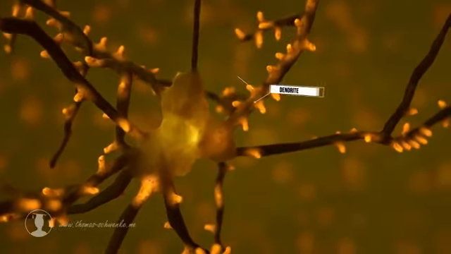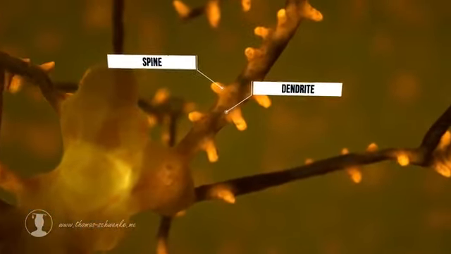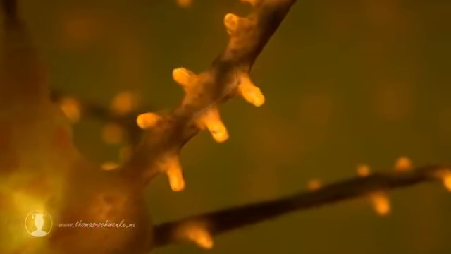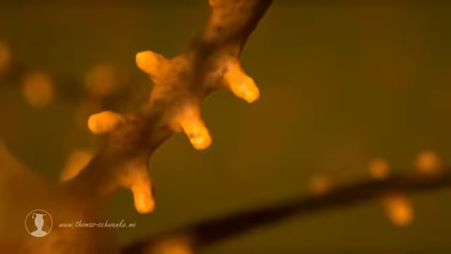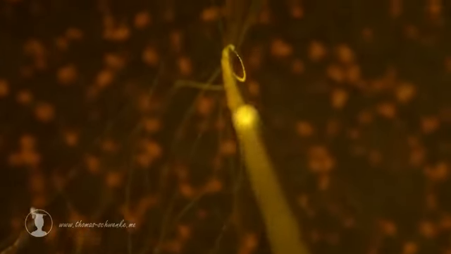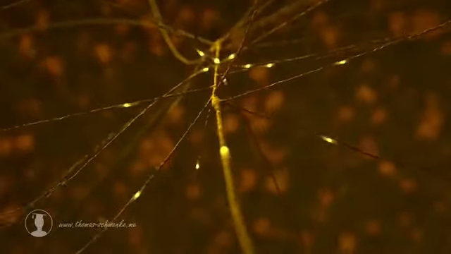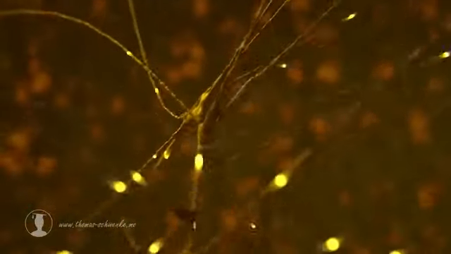Nerve cells often form dendrites, which possess spines. In addition, an axon is formed, with the help of which the nerve cell can transmit an electrical signal to another cell.